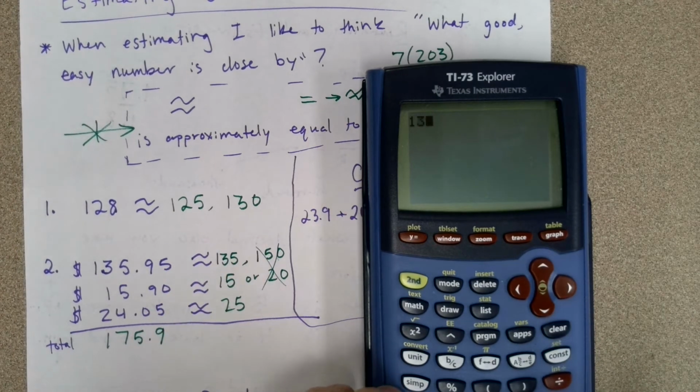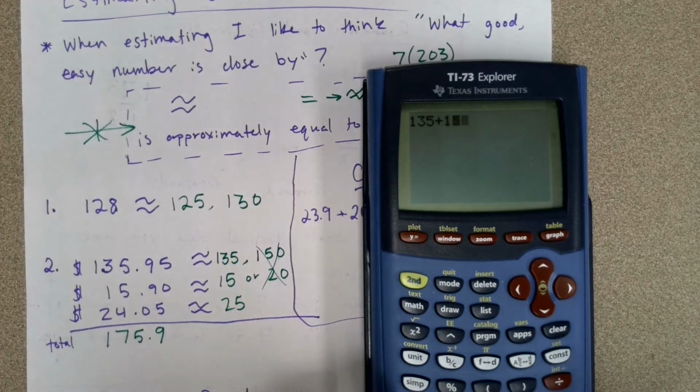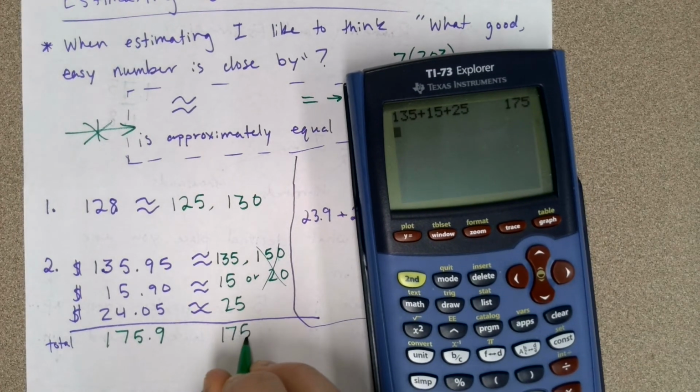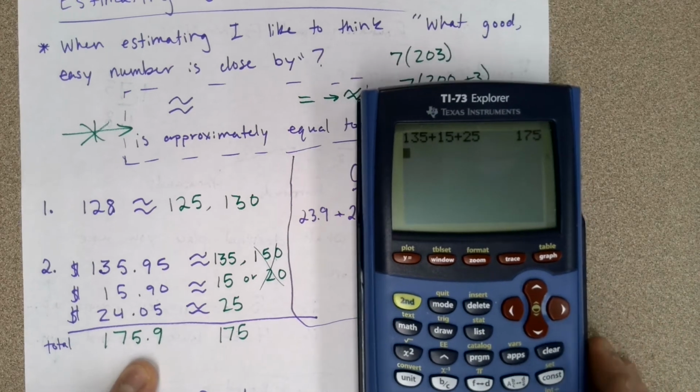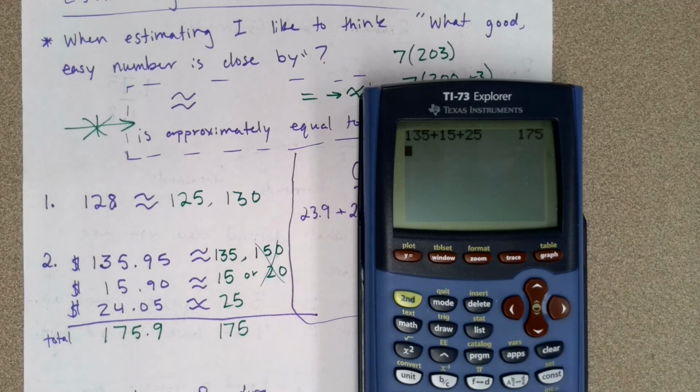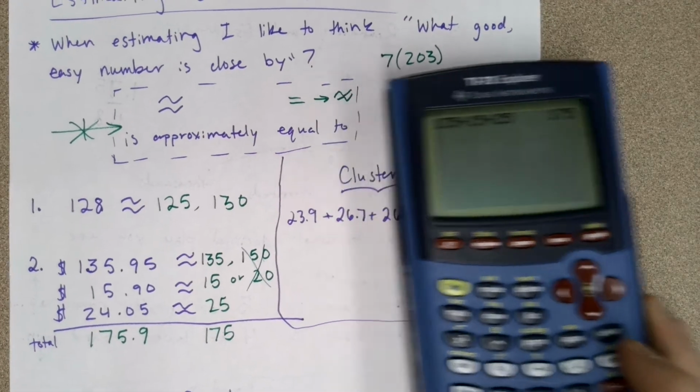We got 135 plus 15 plus 25. 175. Look at that. We did some mental math and we were 90 cents off. This shows the power of estimating, how close you can get really with something just by taking some estimations.